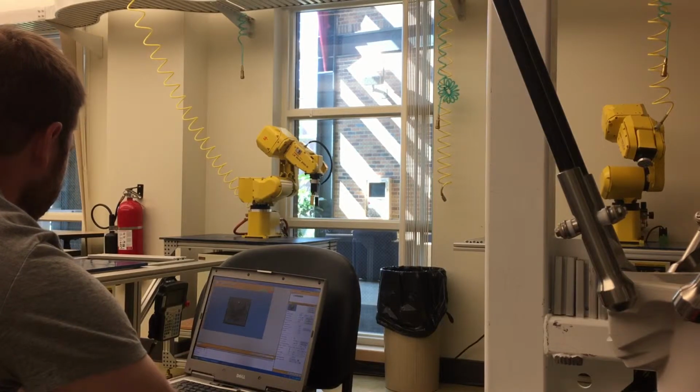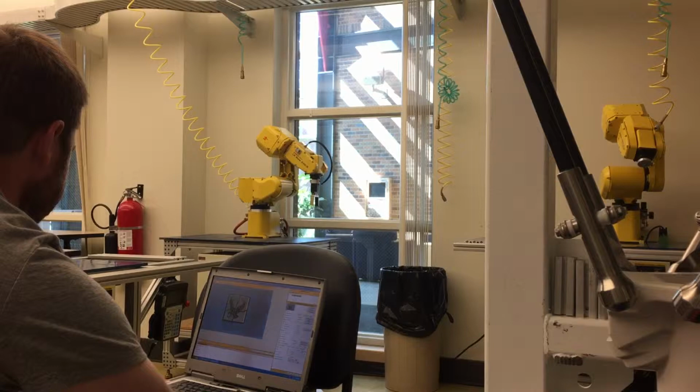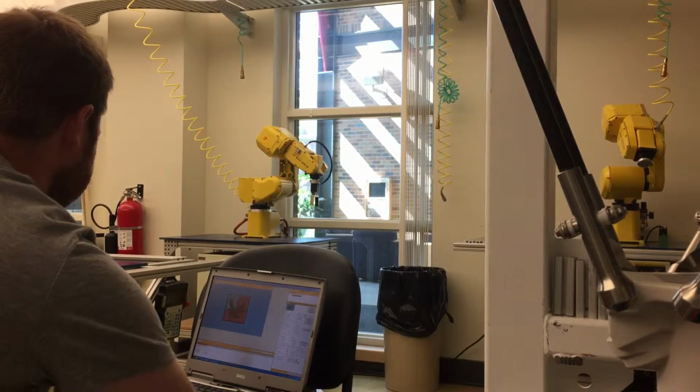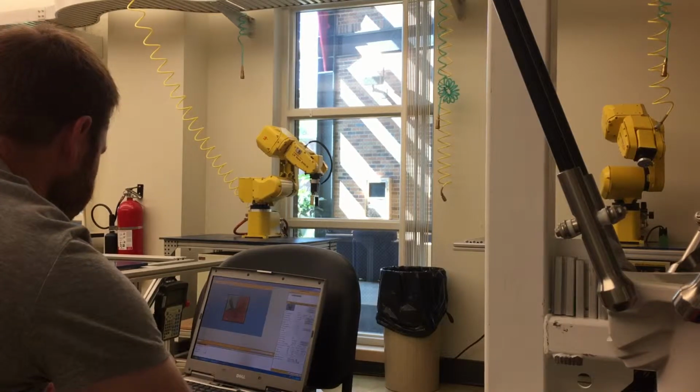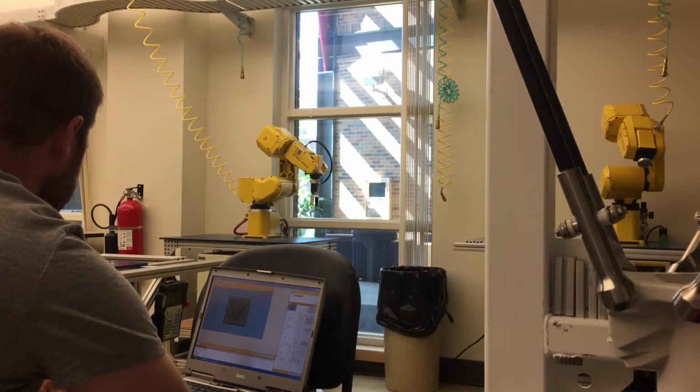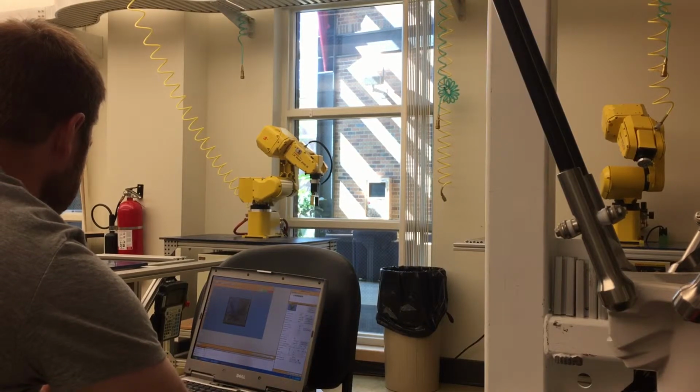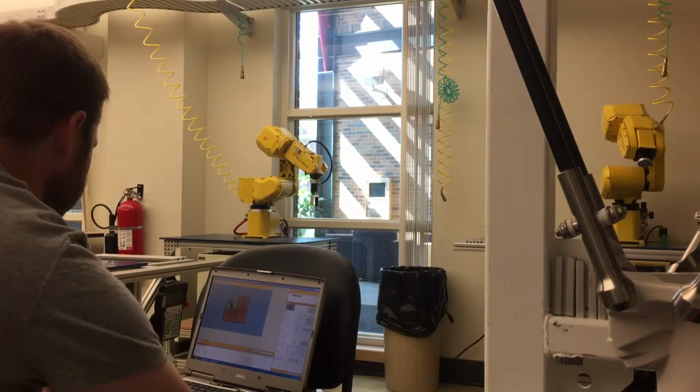So, let's see if it'll like that. Well, can you go into the red area when you do the capture? So that's probably a better option. There we go. Yeah, it doesn't like it because there's so much red. We'll see what it does.